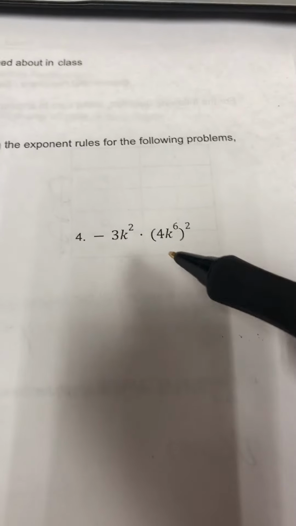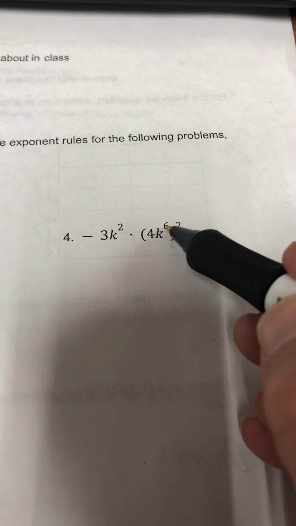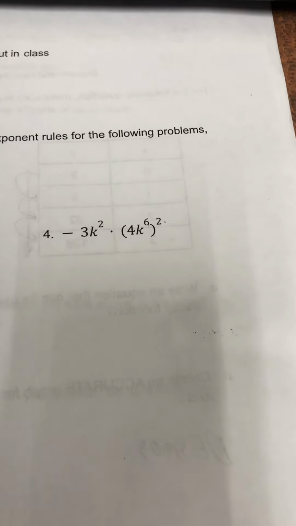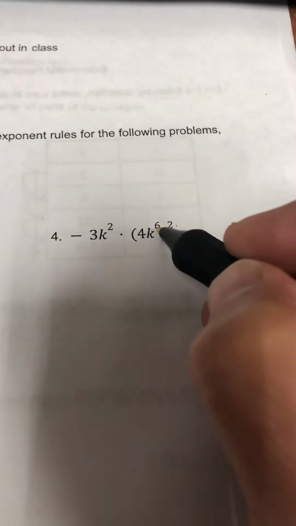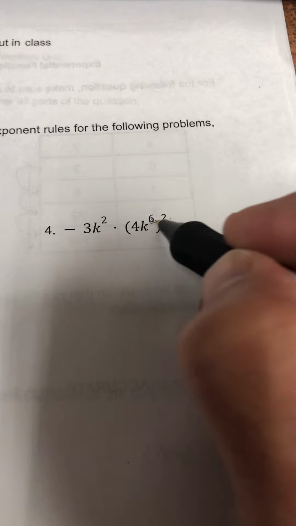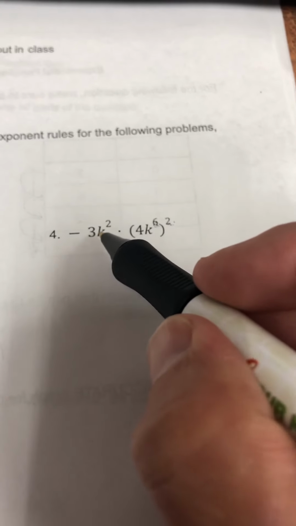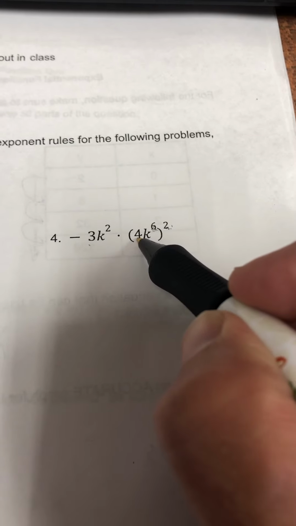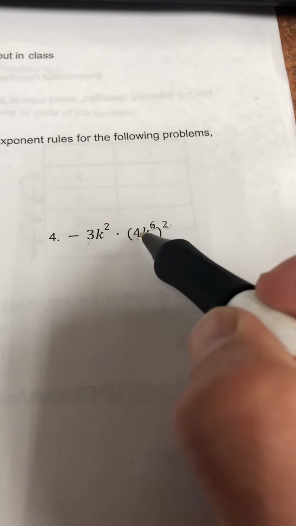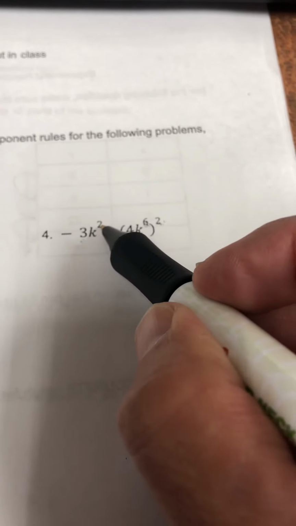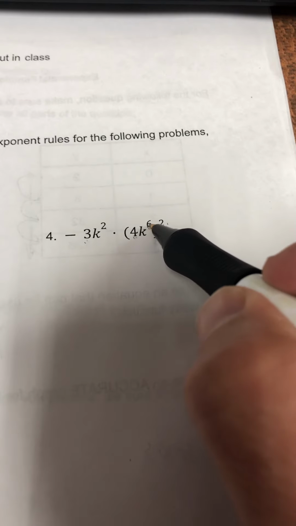Number 4, when you take an exponent and you raise it to a power, actually I'm giving you some of the rules right now for your number 2. But anyways, when you take an exponent and you raise it to another power, you multiply these two together. Okay, and then now you're going to multiply this value times this value, and remember you have to square the 4 also. So this -3 times 4 squared, whatever that is, k to the, whatever, you have to add that 2 to whatever this ended up being when you multiplied the 6 times the 2.